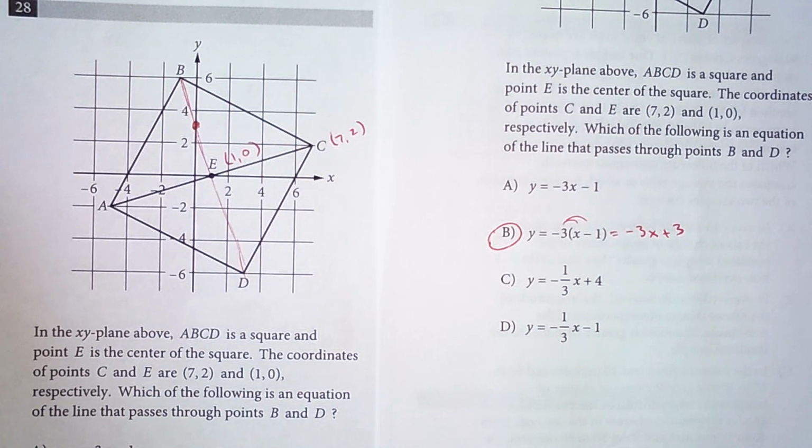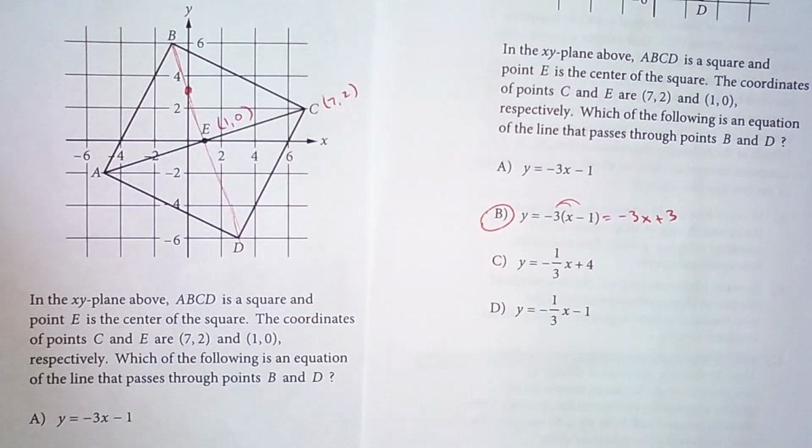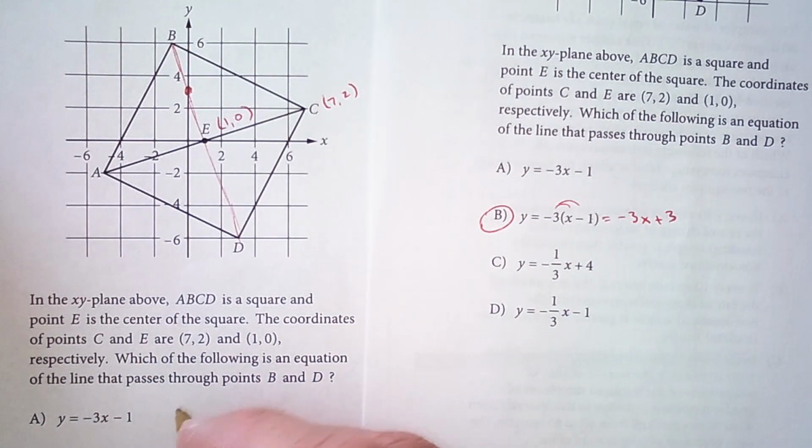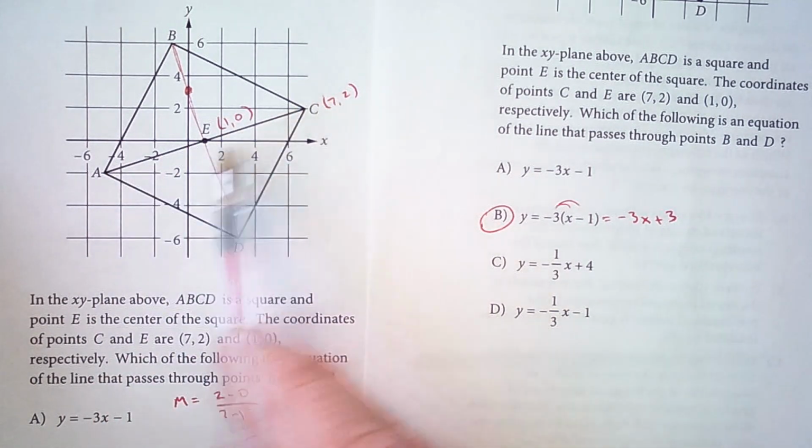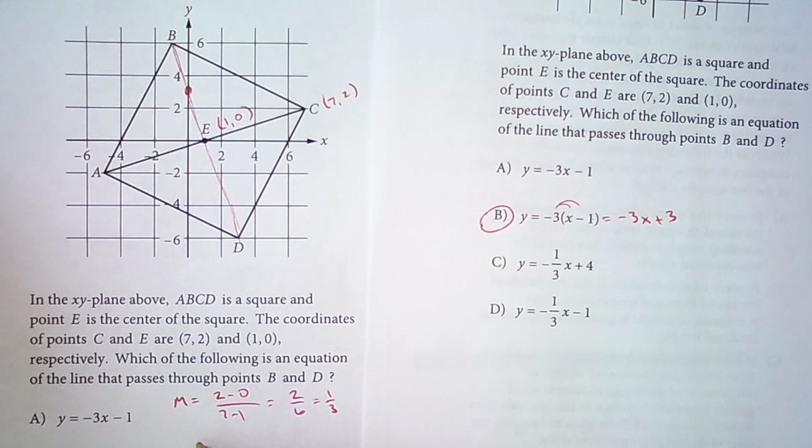Another way, using points C and E, and this can help us be sure that we got the correct equation here, we can use the slope of points C and E. So the slope is y minus y, 2 minus 0, over x minus x, 7 minus 1, and that's 2 over 6, or 1/3. So the slope here for AC is 1/3.